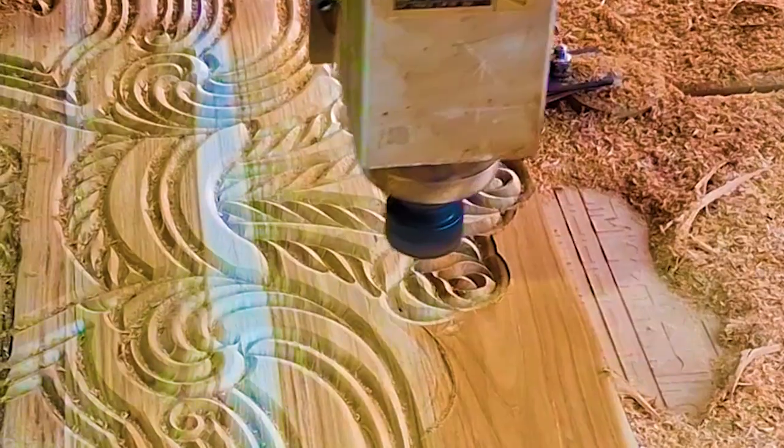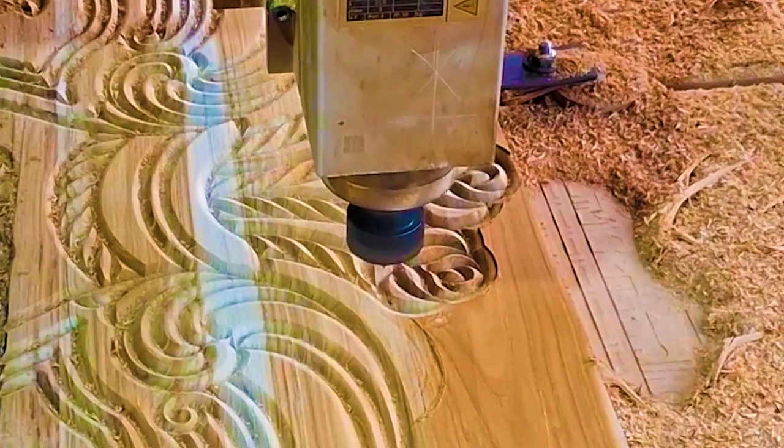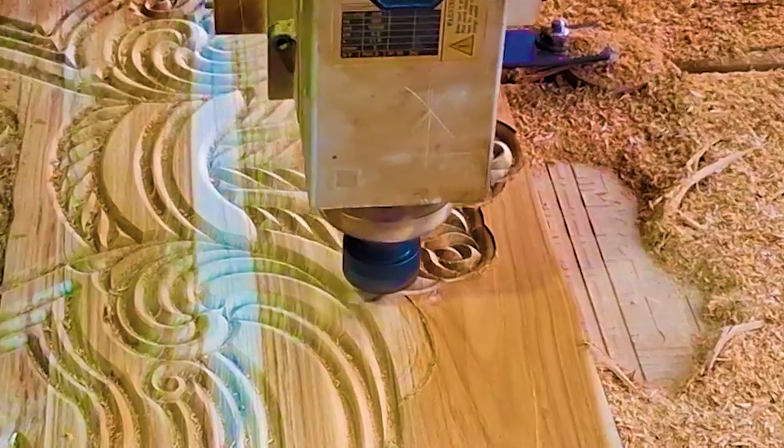The machine slowly descends onto the wood. Now watch, the flower petals are being cut. The speed of the tool changes with each curve. One moment faster, the next slower. That's the beauty of CNC.